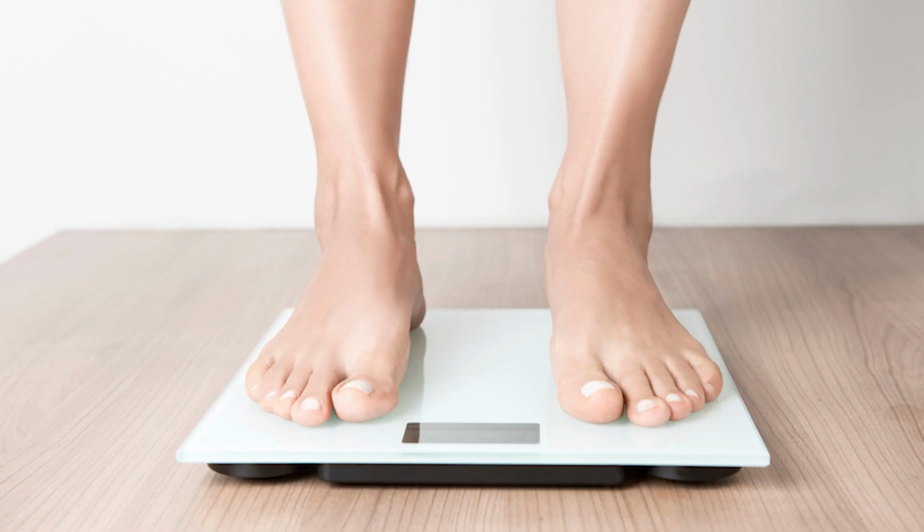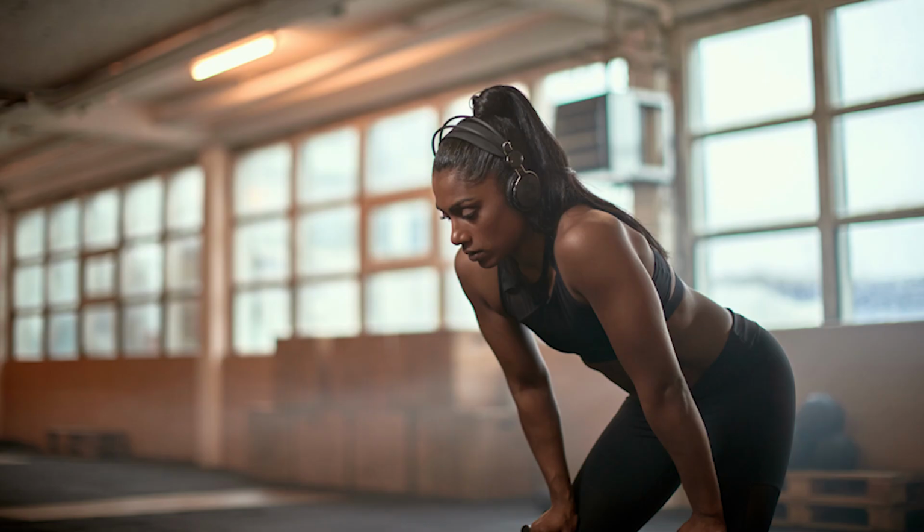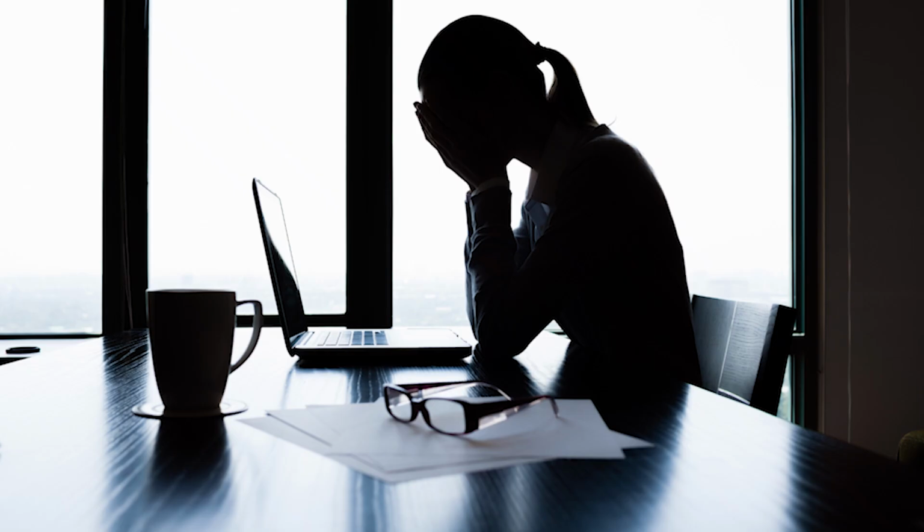If your LH levels are too low, your body may not ovulate at all. And this can happen for a number of reasons, such as being underweight, over-exercising, experiencing high stress levels, or certain hormonal conditions. Without enough LH, your body simply doesn't get the signal to release an egg.